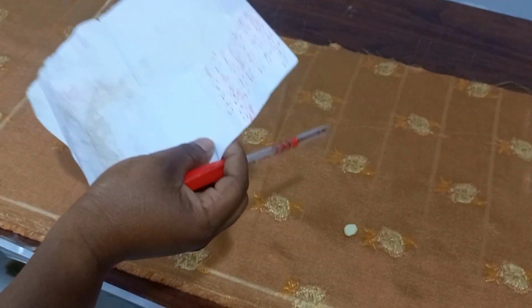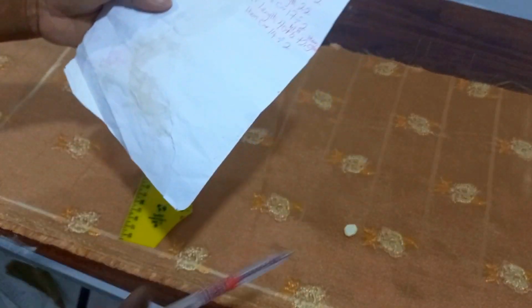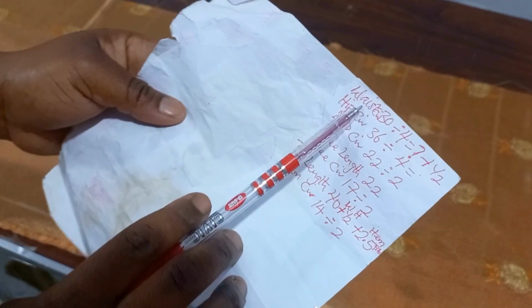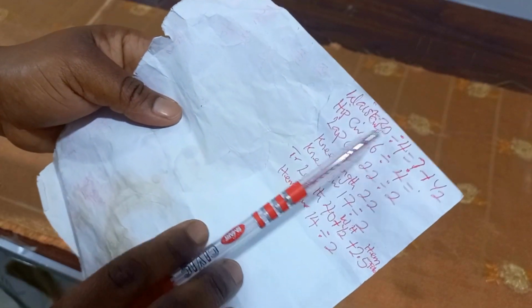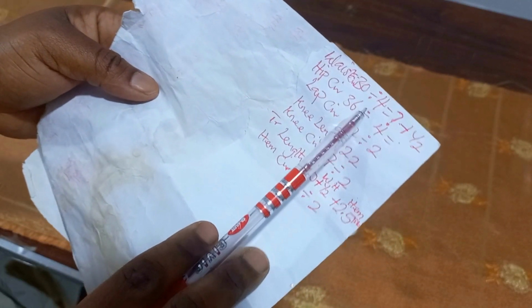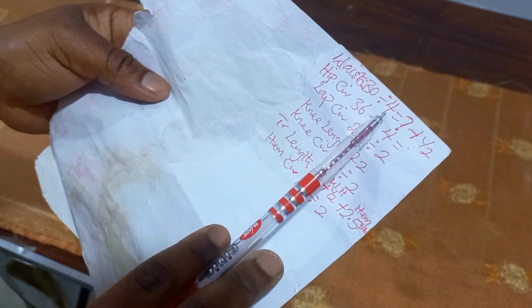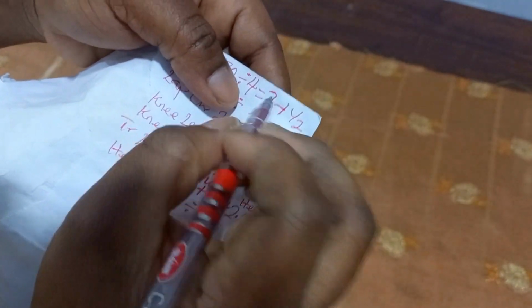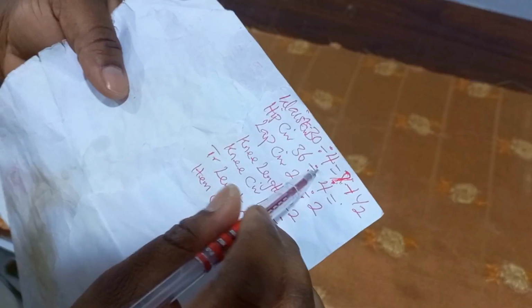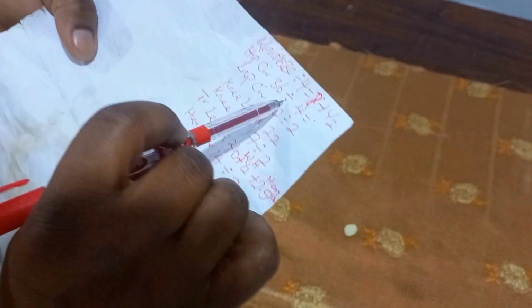This will be the formula we'll be using to cut it on our fabric. I'm on the waist circumference here. I have 30 inches, so I'll be dividing the 30 circumference into 4. Whatever I get, pardon me, I wrote it wrongly.